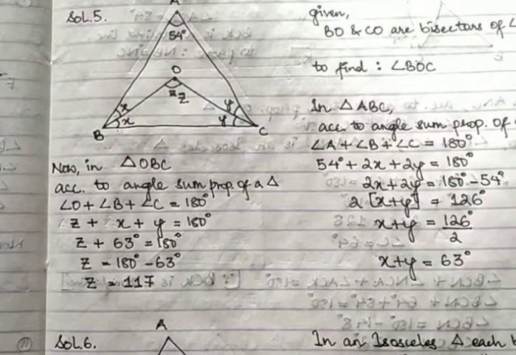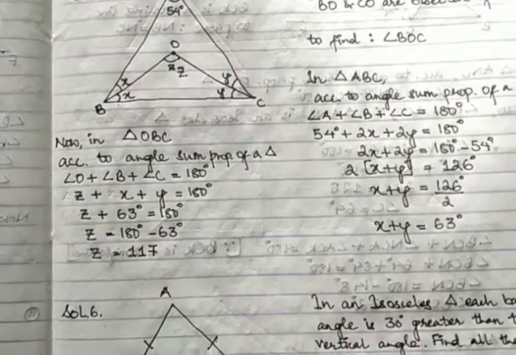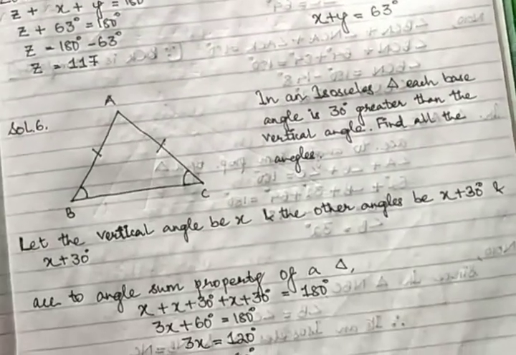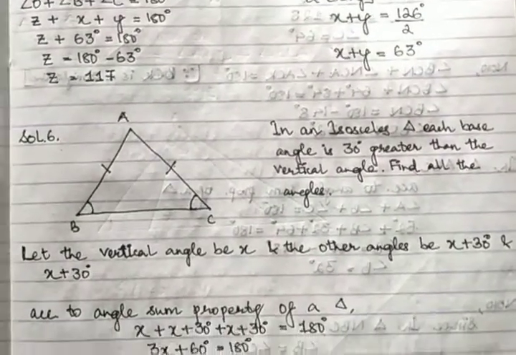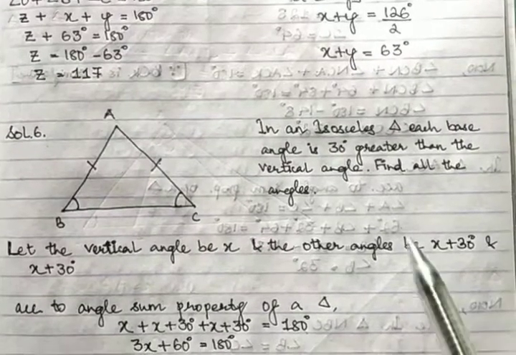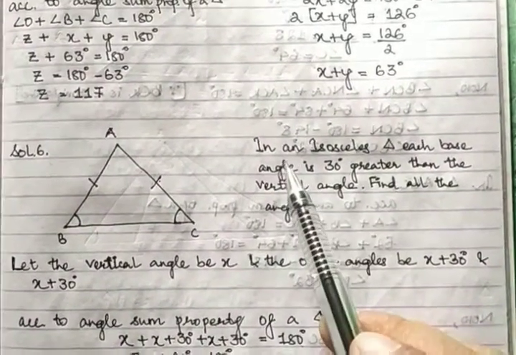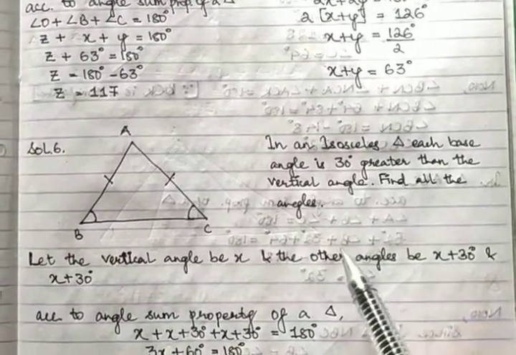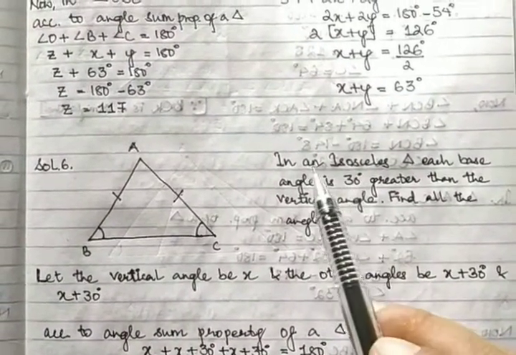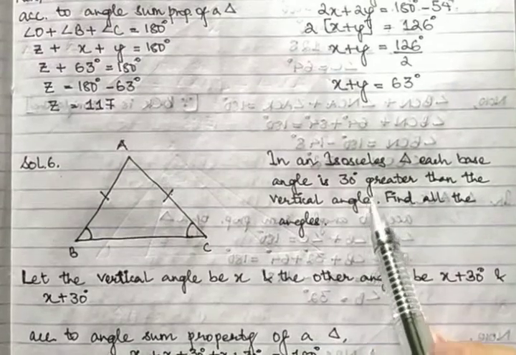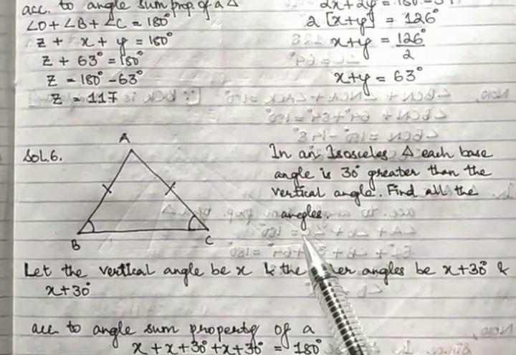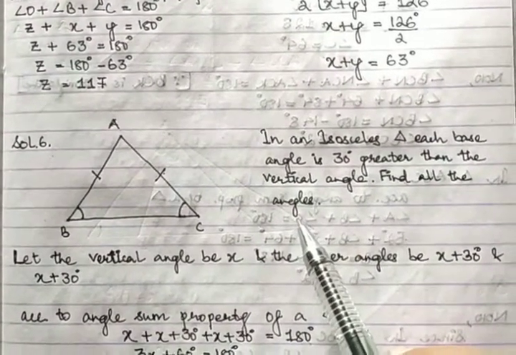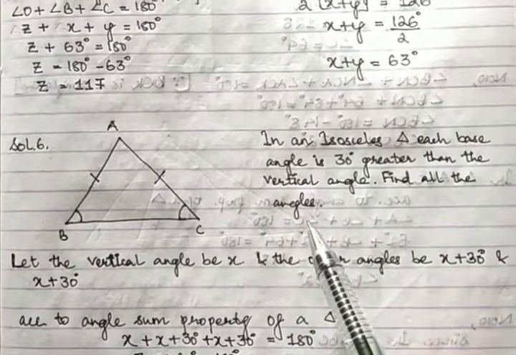Okay. So moving on to the next one, what we have is question number 6, and the question states: in an isosceles triangle, each base angle is 30 degrees greater than the vertical angle. Remember, in an isosceles triangle, now see, what does an isosceles triangle mean? It means two sides of the triangle will be equal, isn't it? And two angles will also be equal.